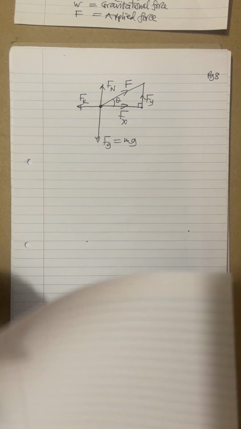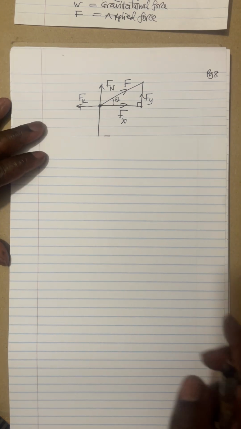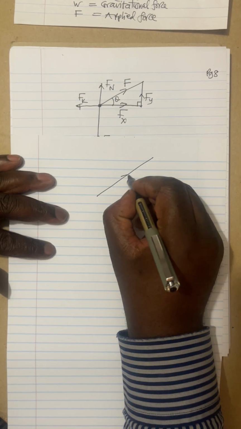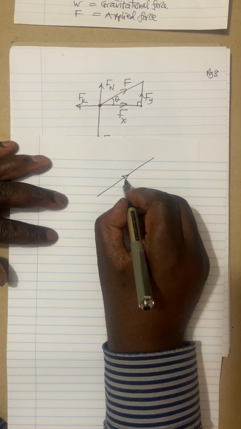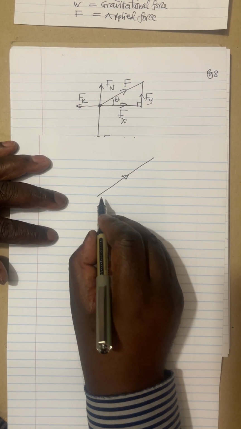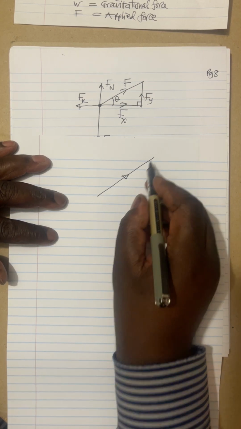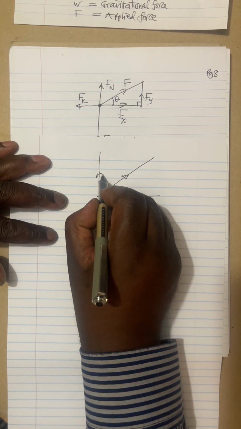Right, so what I'm saying now is, when an applied force is actually in two dimensions like this, it's two dimensions because we can have two components of this force, in the x-axis and in the y-axis. This is how it's supposed to be all the time.